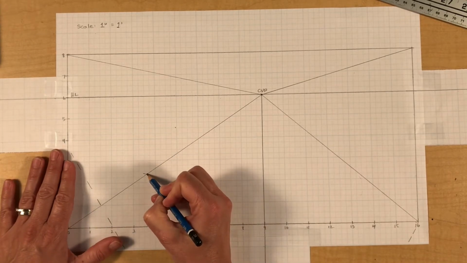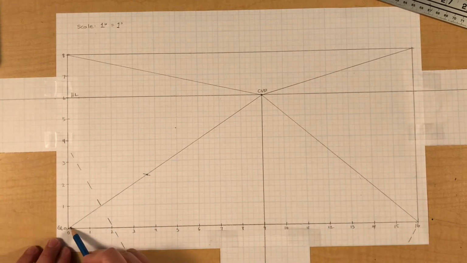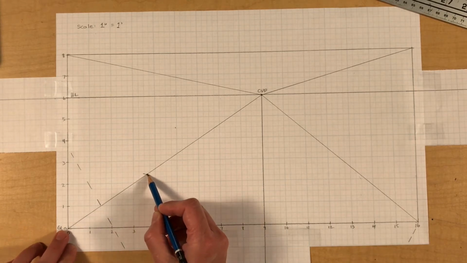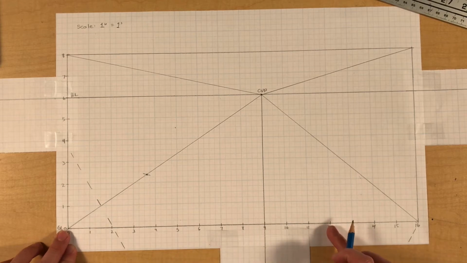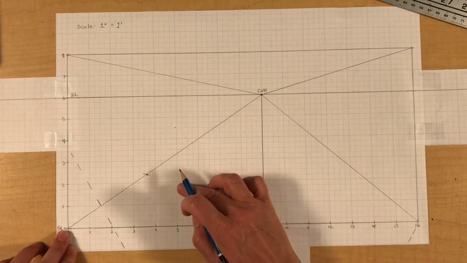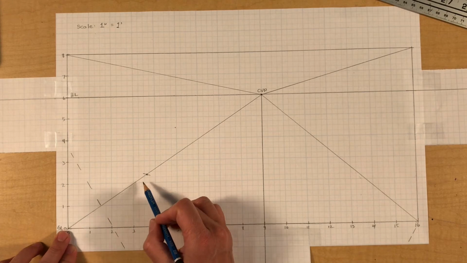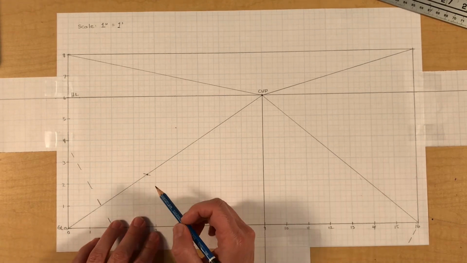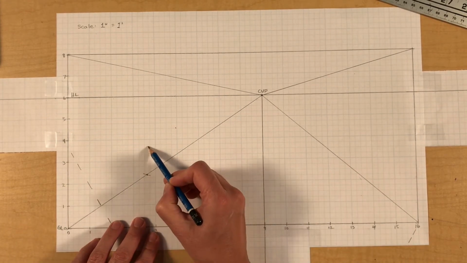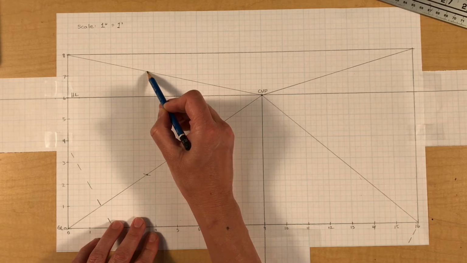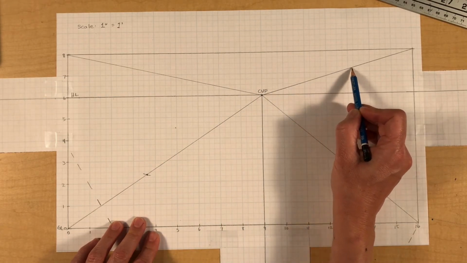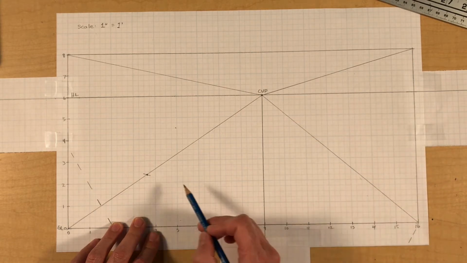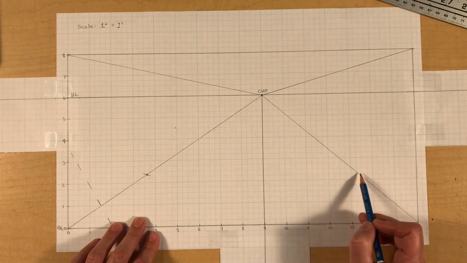Okay, so this distance from here to here is 12 feet back in space. We transferred a measurement from here, 12 feet here, to this line. So right here we can put in our back wall. I'm going to go straight up until I meet this corner of the room, then I'll go straight across until I meet this corner of the room, straight down, and it should meet up.